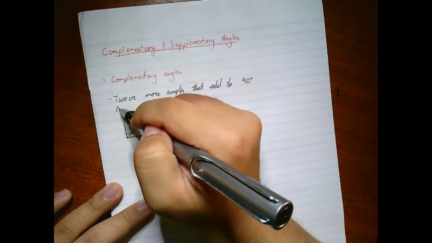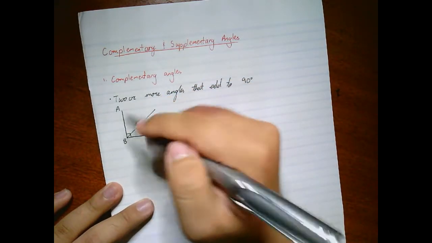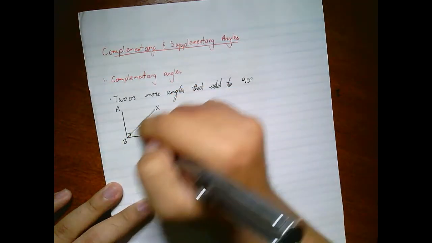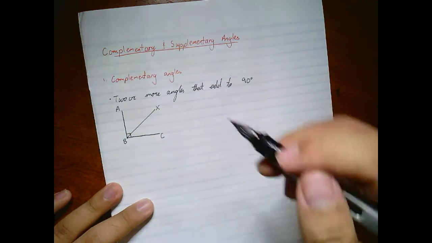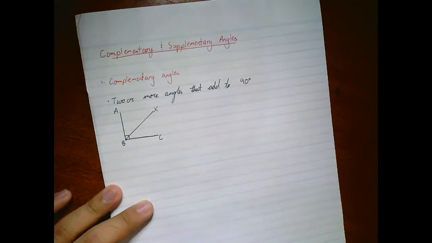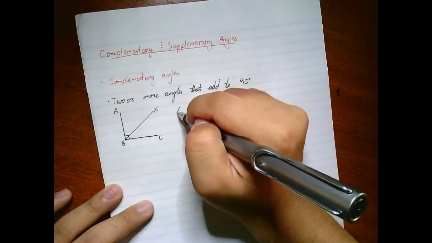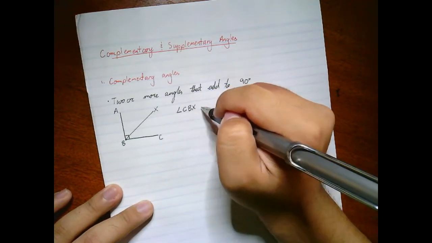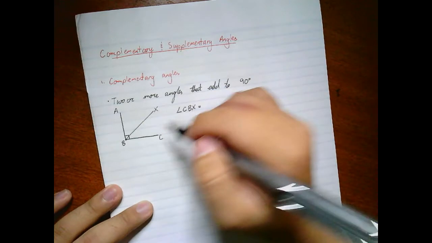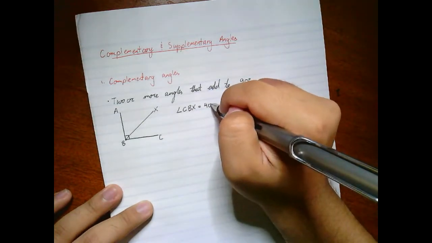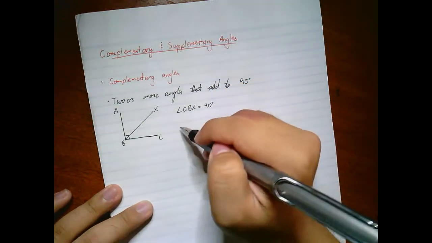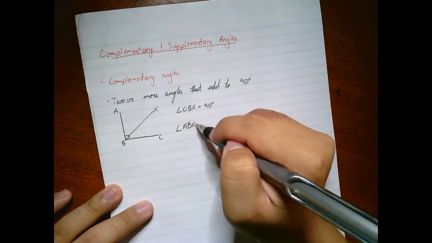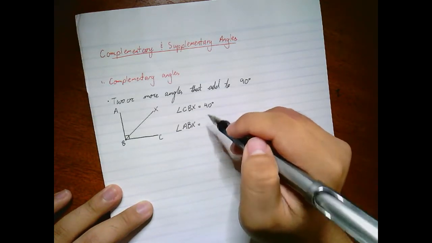So here's our angle A, B, C, and this is line BX coming from B. And if I said that angle CBX is equal to 40 degrees, can you calculate what angle ABX is equal to?